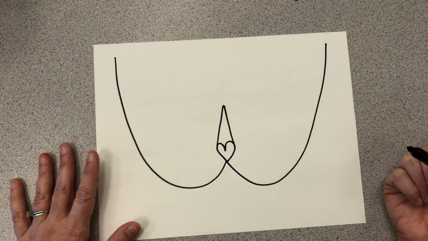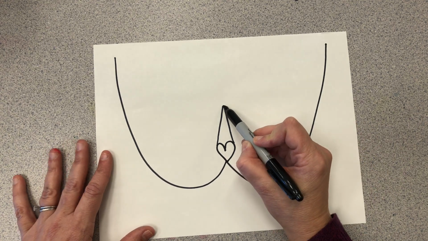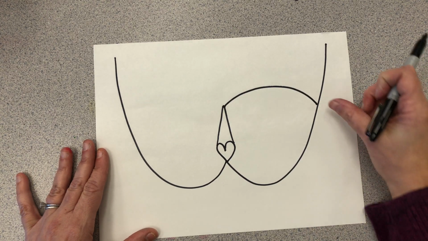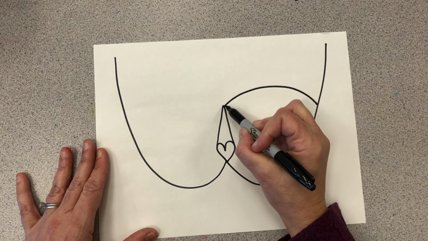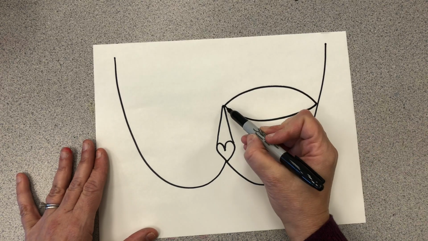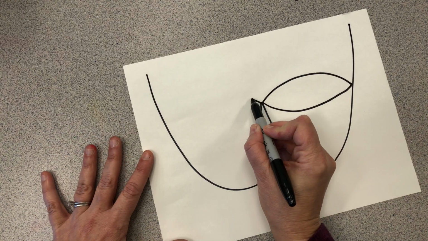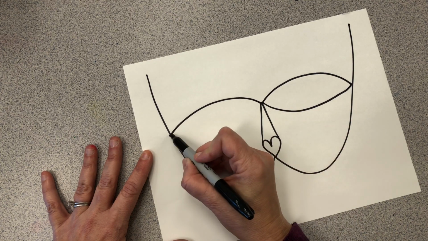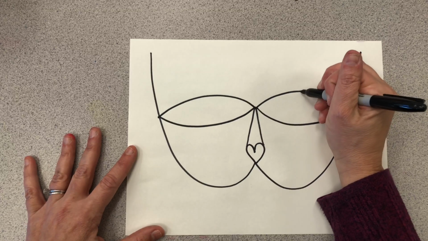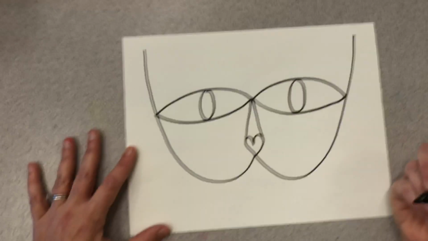Okay, now for the eyes. So you're going to start at the top of that triangle, and you're going to make a curved line going all the way to the side of the face. And then you're going to do the same on the other side, but going in the opposite direction to make an eye. And then you're going to do the same thing over here. All right, now you have your two eyes, and an oval goes inside of each eye.